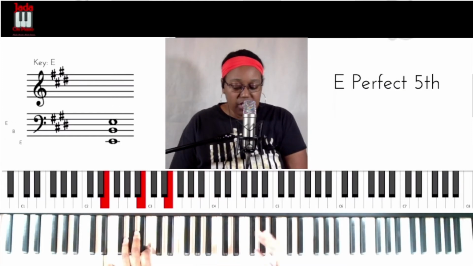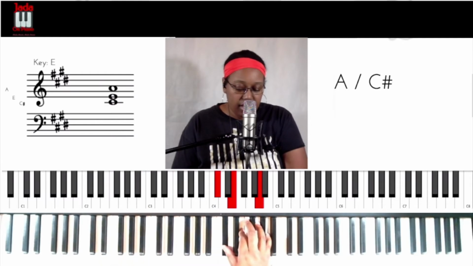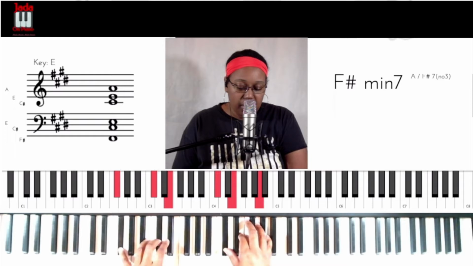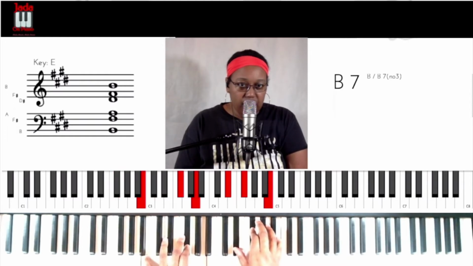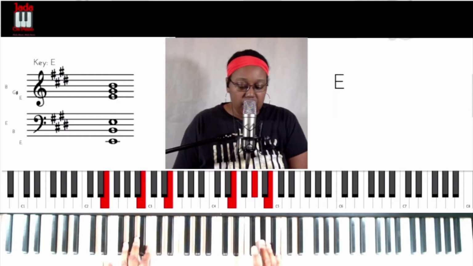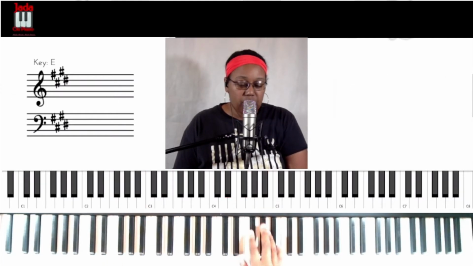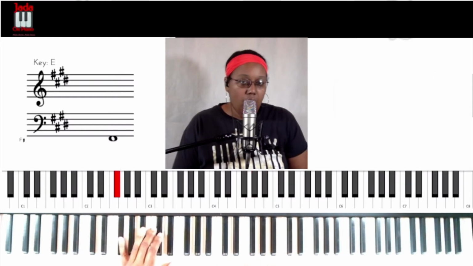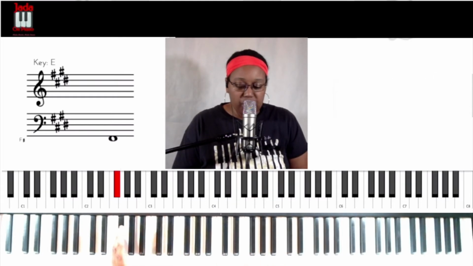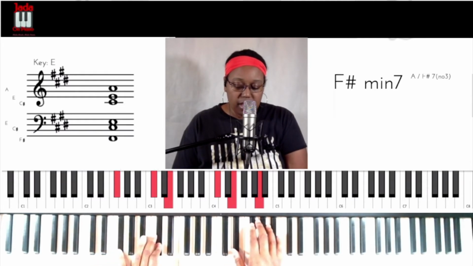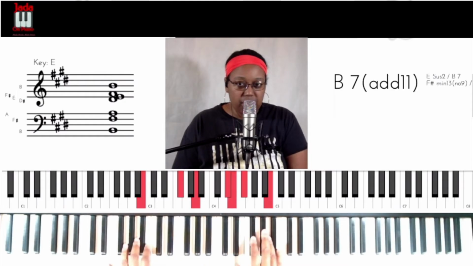Let's change the inversion, like I said, in the right hand. This is first inversion now. Here we go, first inversion, root position, and what I'm referring to is strictly my right hand. First inversion, root. All of these chords are technically in root position because I'm using the bass note in my left hand. So once again, I'm just showing you so you can see the difference.